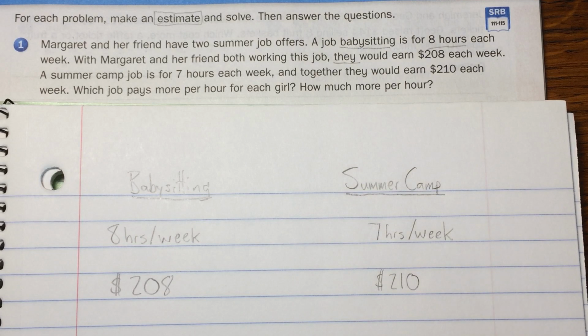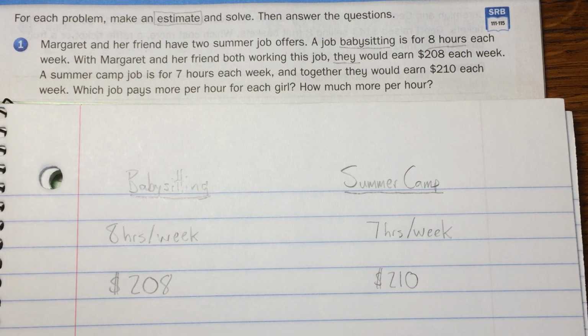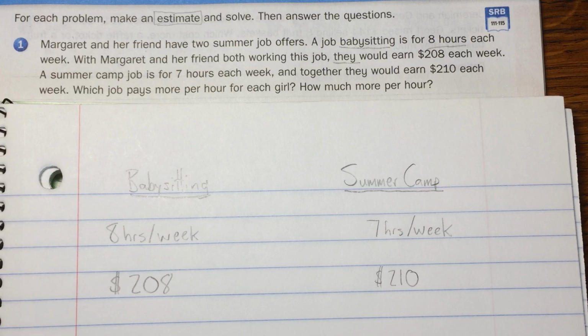Cool. So the next step is we need to figure out who pays more per hour. And they want us, again, I always forget this step, but I'm not going to forget it today, I don't think. They want us to estimate first. And remember, the reason we estimate is so when we find the real answer, we can tell if we're in the ballpark. It means if our answer makes sense. If our estimate is 4 and our real answer is 2,329, that should be a red alert that something went wrong. So estimating does have a purpose.